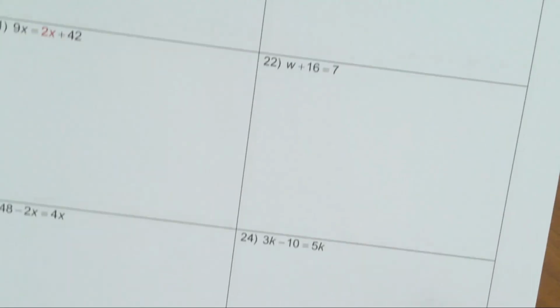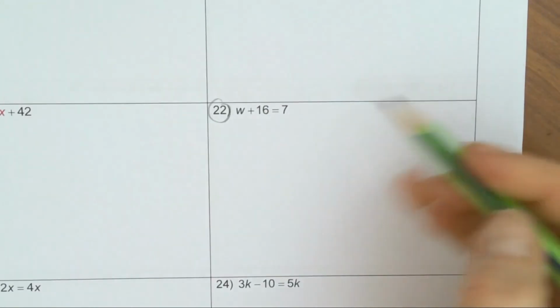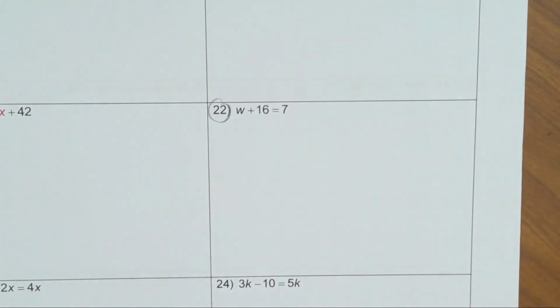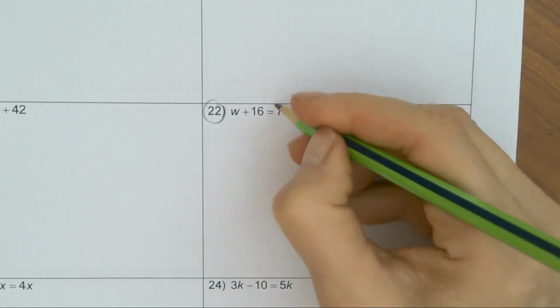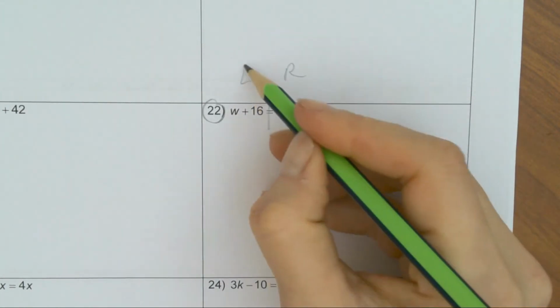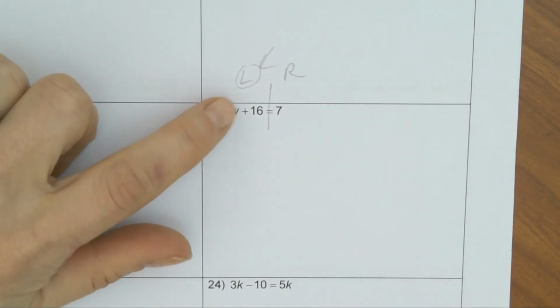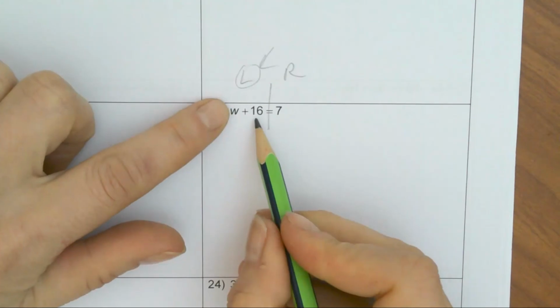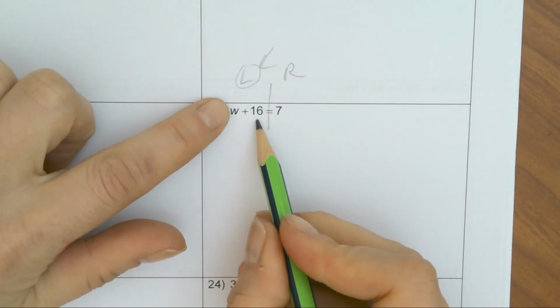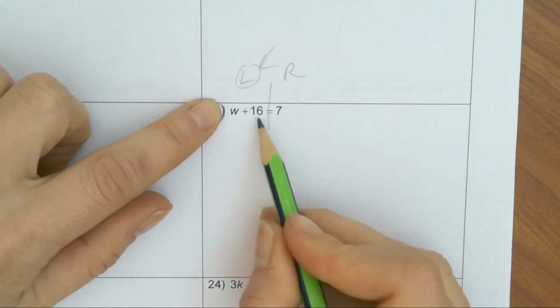Let's do the other side. Okay, let's do 22, because 22 looks different because there's nothing in front of the W. So we cut it at the equal sign, make a left and a right. We want our letters on the left. Okay, the W is on the left, that's good. But does the 16 have a letter, a variable? No, so he's on the wrong side. So I have to move the 16 over onto the other side.